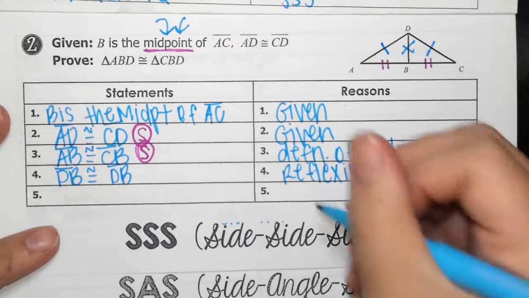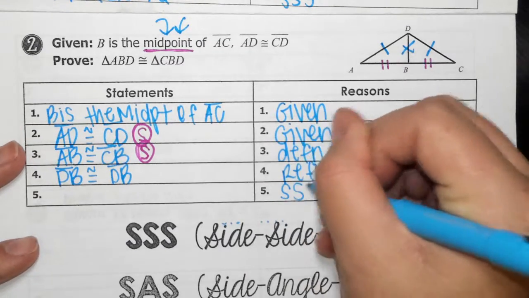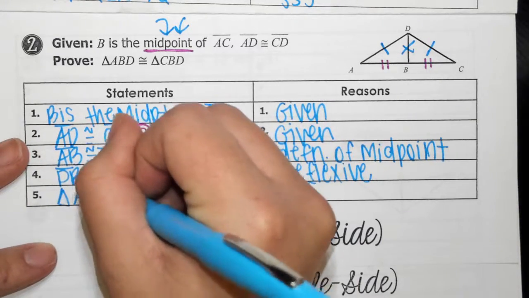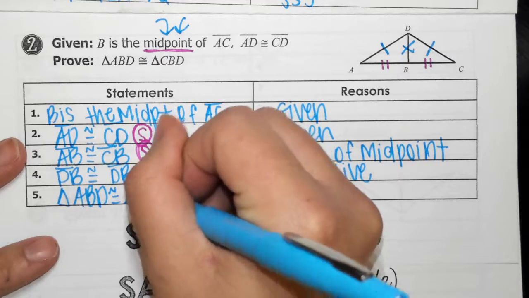Yes. Okay, good. That is a great question. Let me finish this and then I'll explain that. Side, side, side. So, triangle ABD is congruent to triangle CBD.